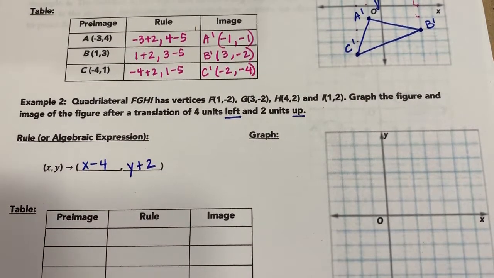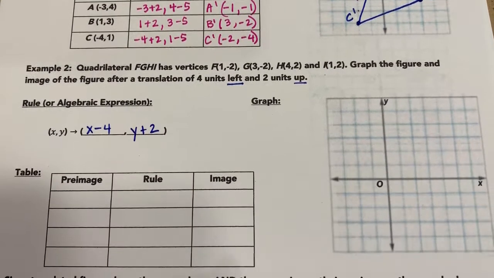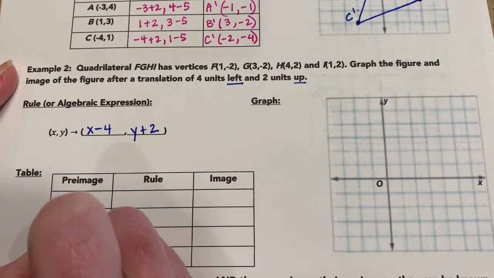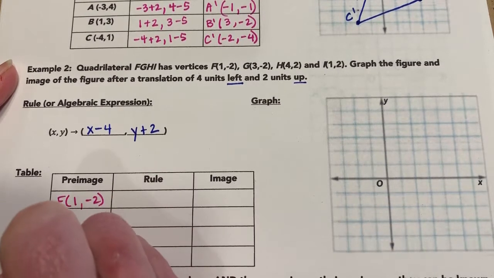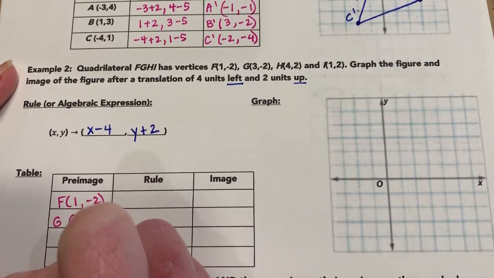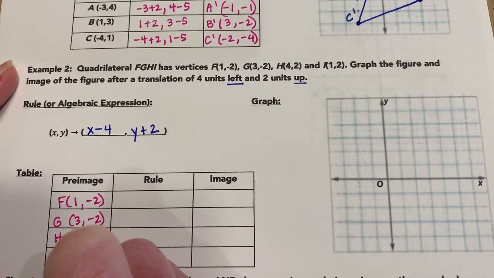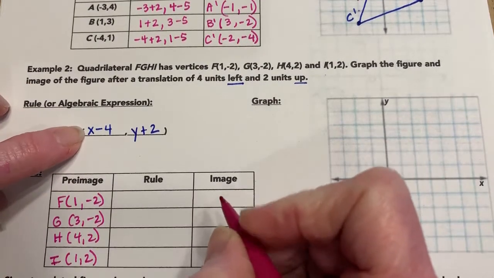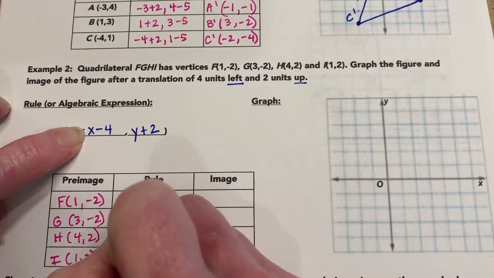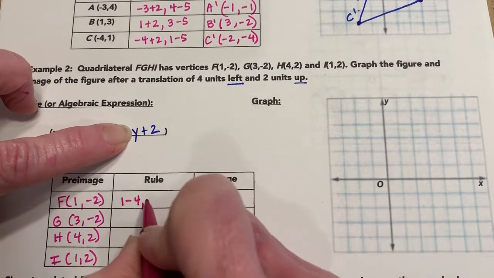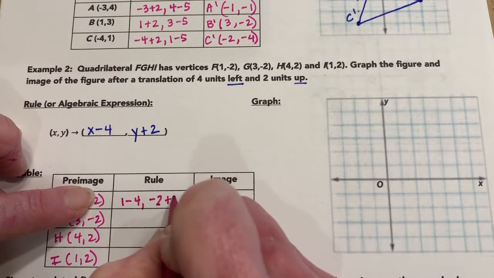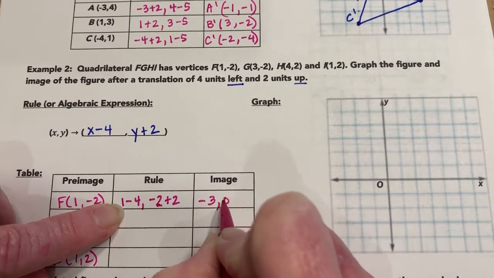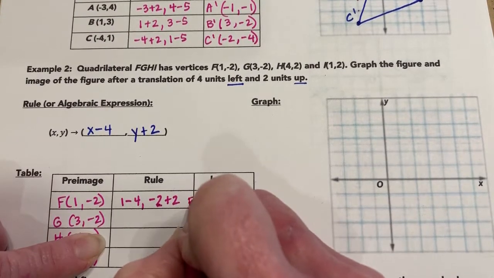All right, so then if I go ahead and use that rule with the original points, F is (1, -2), G is (3, -2), H is (4, 2), and I is (1, 2). Okay, so for the x-coordinates, I'm going to be subtracting 4, so 1 minus 4, and for y, I'm going to be adding 2. So I'm going to start with -2 and then just add 2 to that. So that gives me the new point, (-3, 0), and this is going to be F prime.